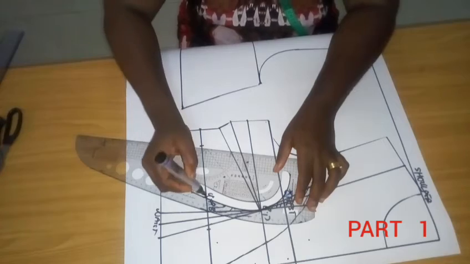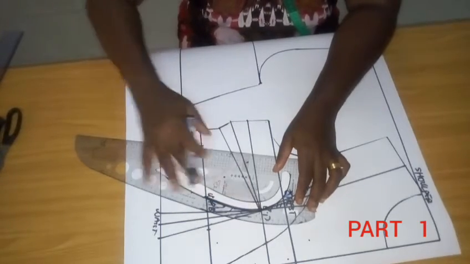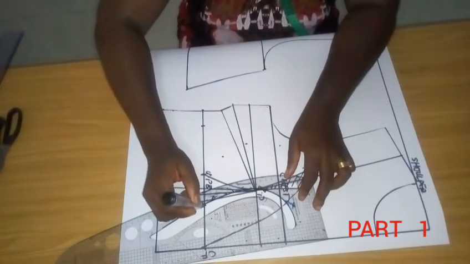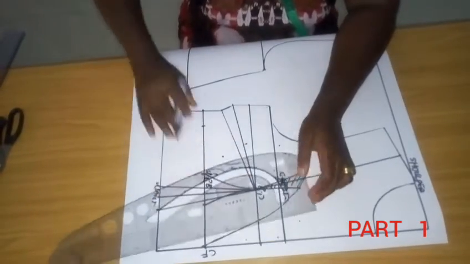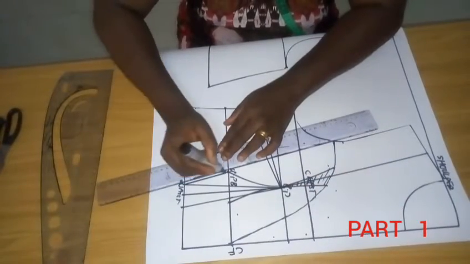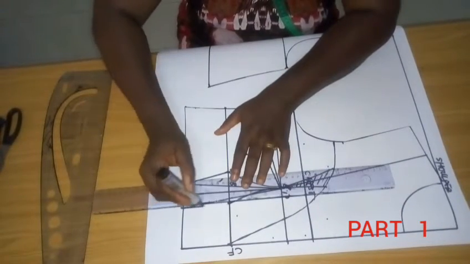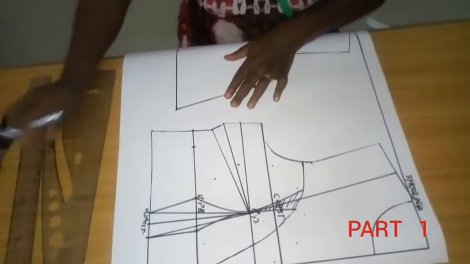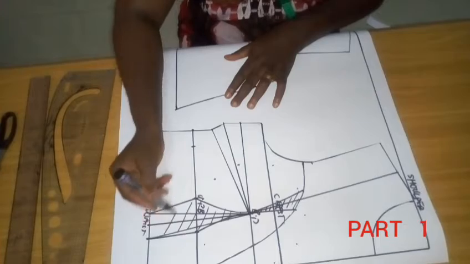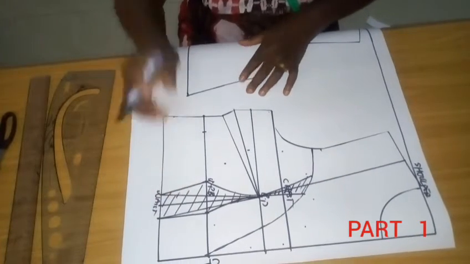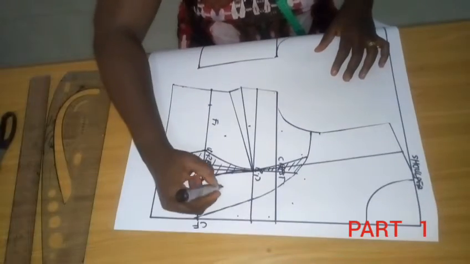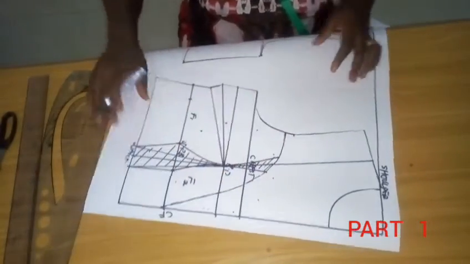So I place my pattern ruler from that point to the bust point. I flip to the other part from the bust point to the 0.25, as you can see. Next, I'm going to connect to this point, and next I'm going to connect to that point. So all of these now I'm going to cut off. I'm not making use of them. So herein I have F1, F2, and the yoke line.